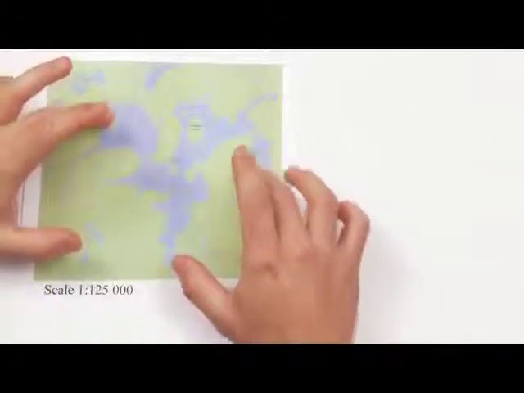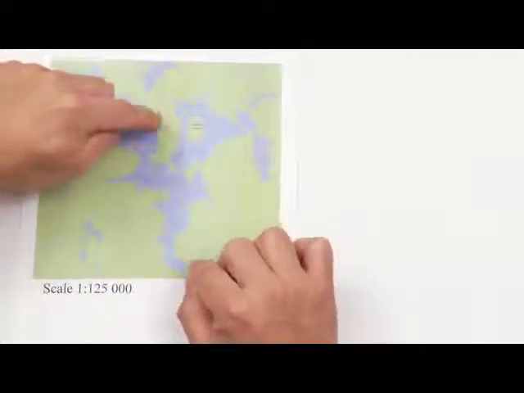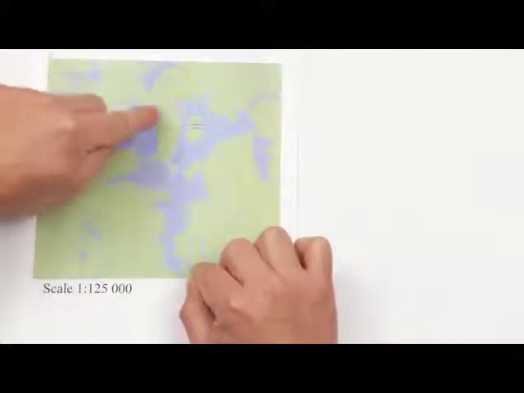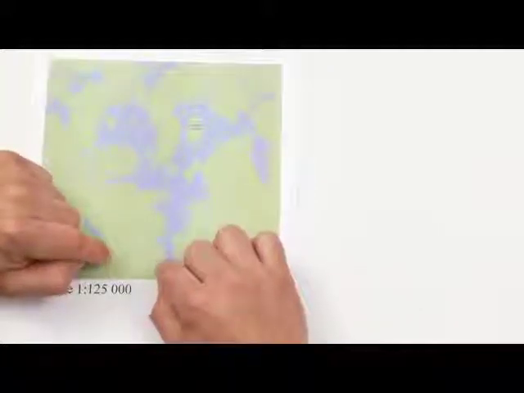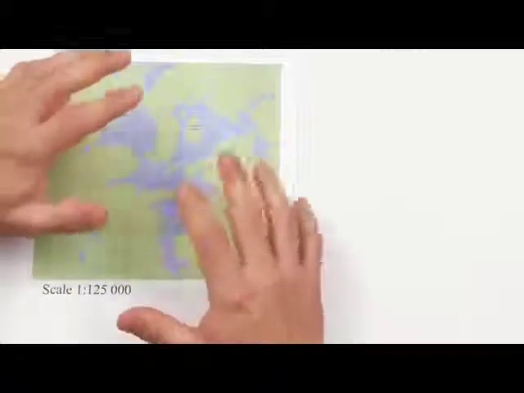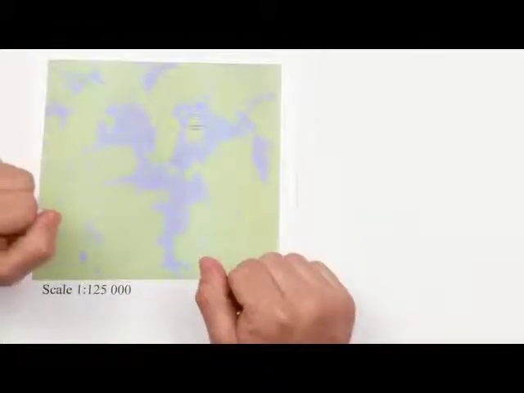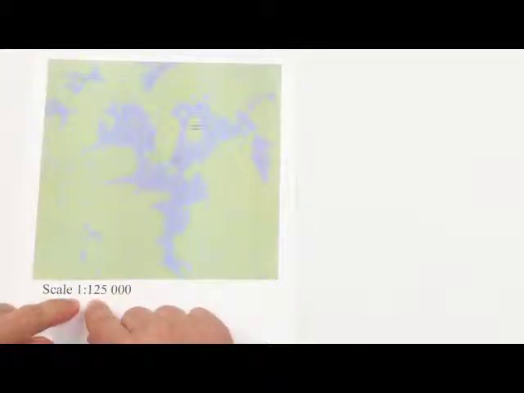Here's a map of the lake I'm going to be visiting, Opeongo Lake. I've heard the campsites towards this end of the lake are the really good ones. I'm wondering if I can make it from this spot where I'm going to start to this end in one day. I'm going to use this map to help me find out. First, I'm going to need to know the scale, and it's given to me right here. The scale of this map is 1 to 125,000.